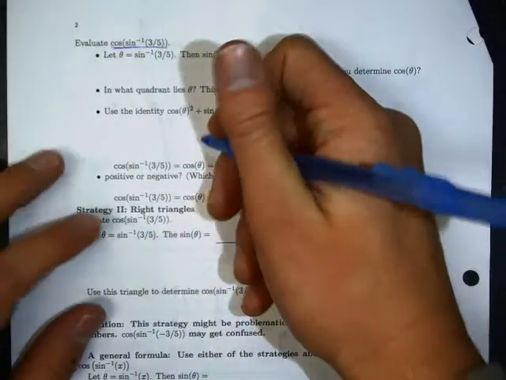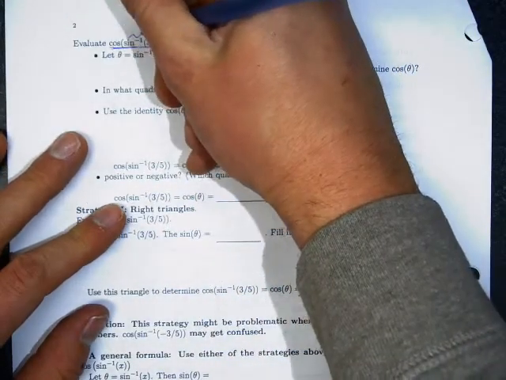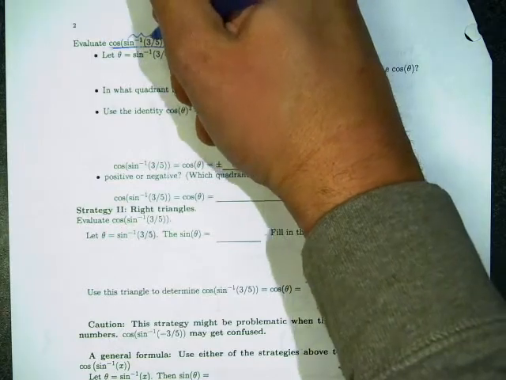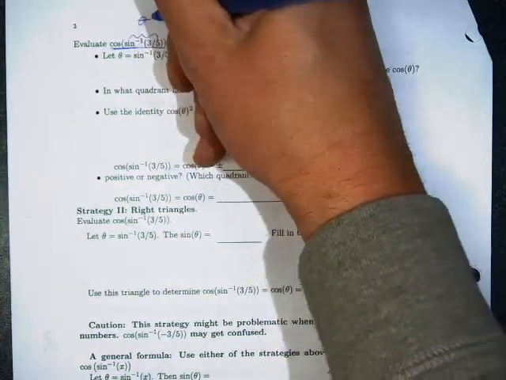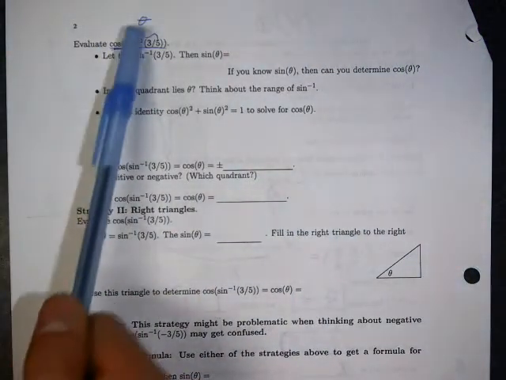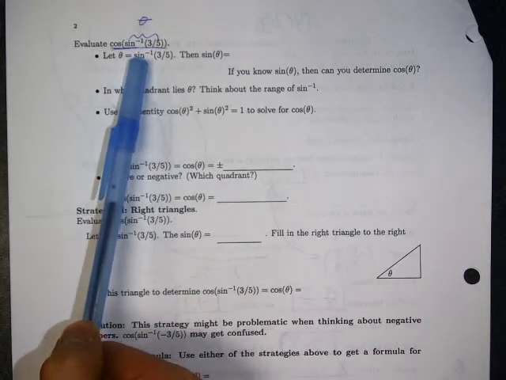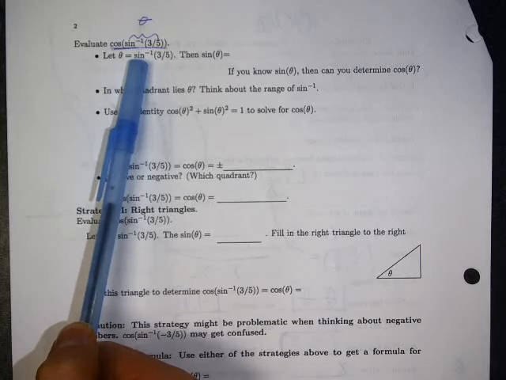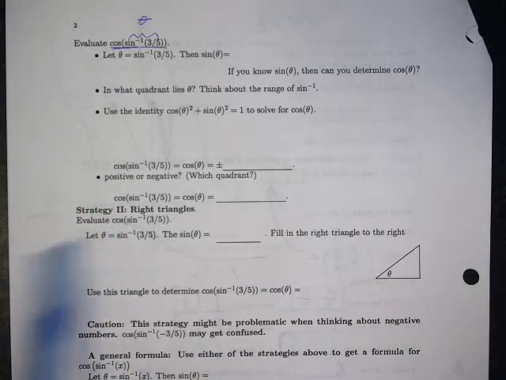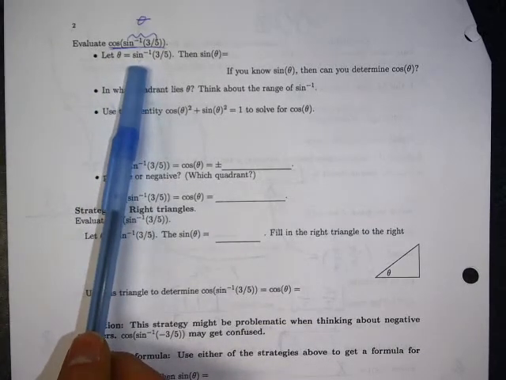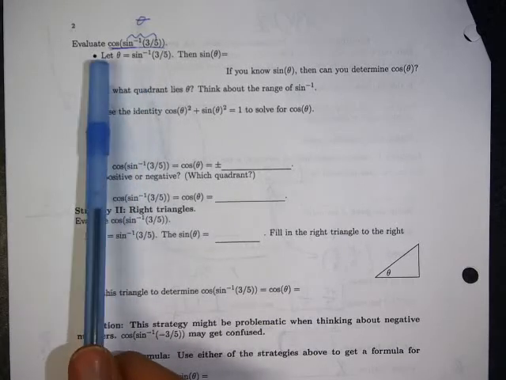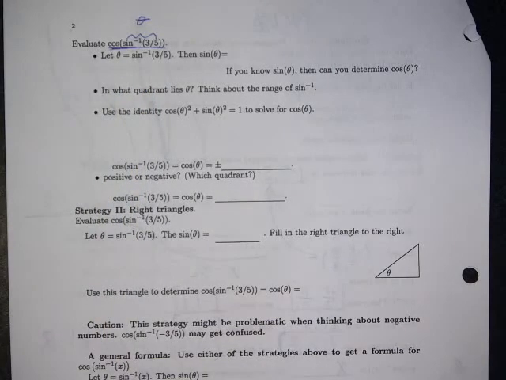I should think of this as an angle. There's some angle theta. It's an angle whose sine is 3/5. Just to give it a name, let's call inverse sine of 3/5 theta. If theta is the inverse sine of 3/5, then what is the sine of theta? 3/5. Yeah.